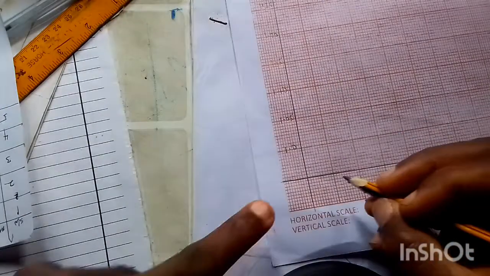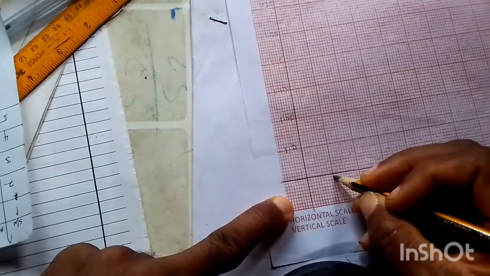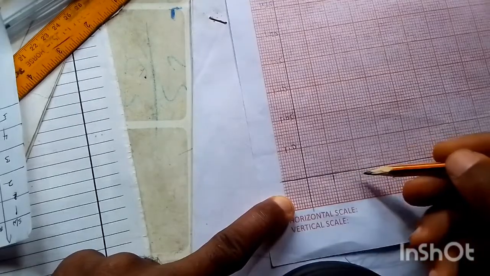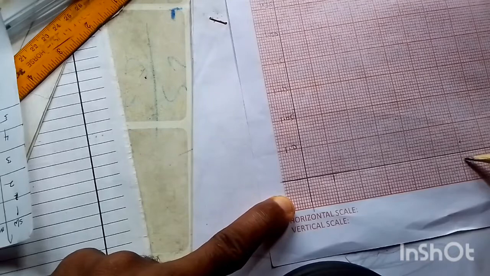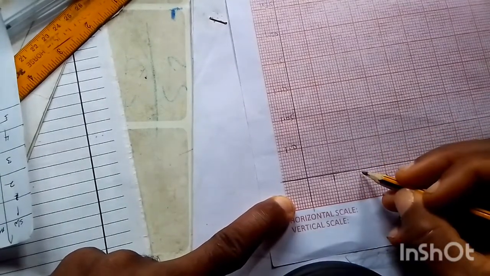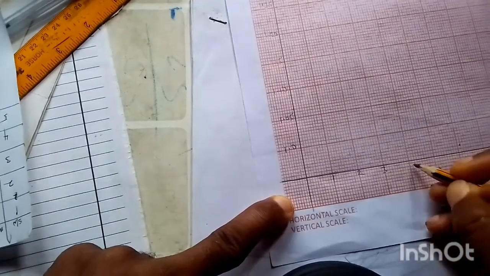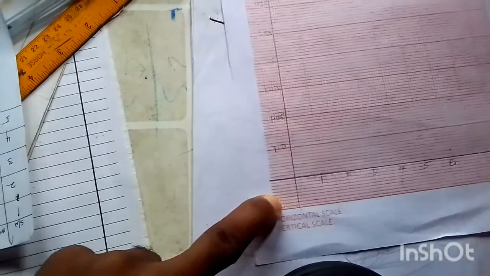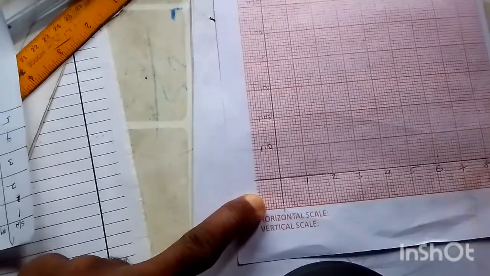Nothing stops you from having here as 0.5, 1, 1.5, 2, 2.5, 3. Or I can have here as 1, 2, 3, 4, 5, 6, 7, 8. Fill it up.